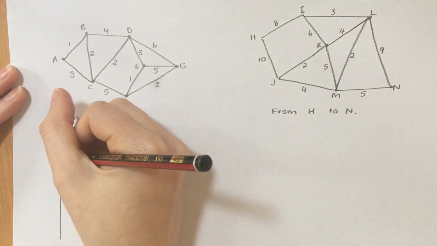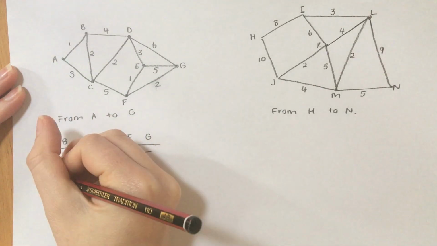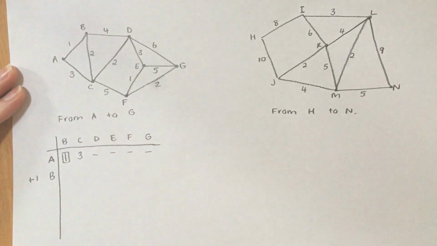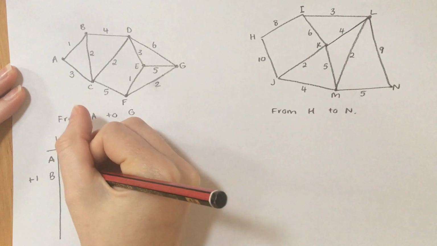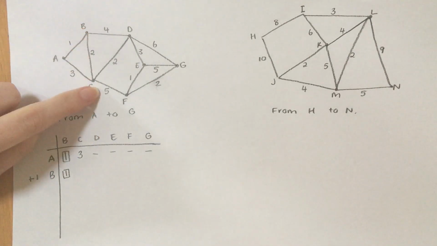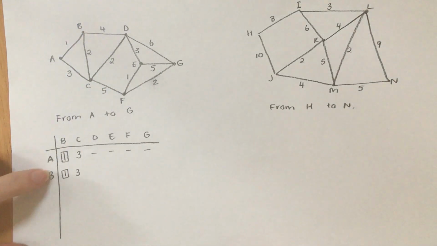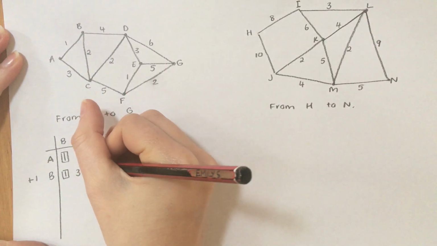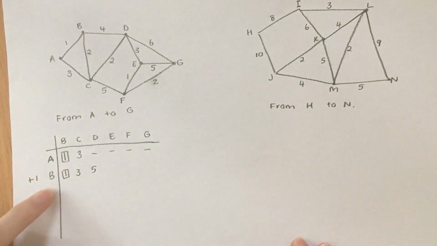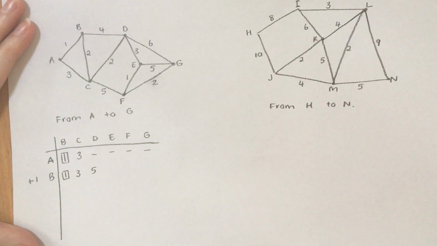Box your smallest number, which is going to be 1, and we're going to head to B next, and plus 1. Okay, copy down your boxed number and go from there. So B to C is 2 plus 1 is 3. It's not any bigger, so we can write it down. B to D is 4 and 1 is 5. Nothing comes before it, so we can write it down. B to E is there. I don't think there's any other direct lines, so we can just go dash, dash, dash.